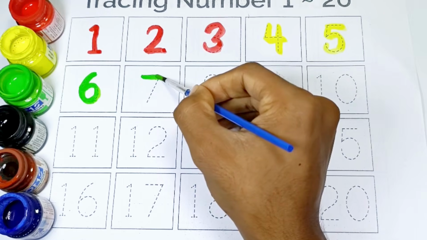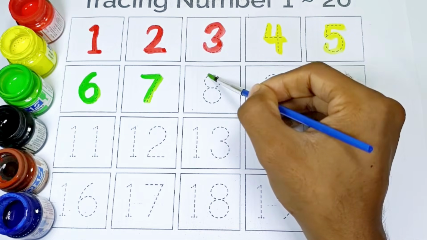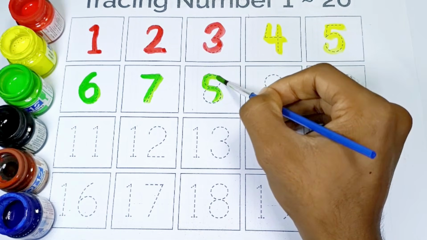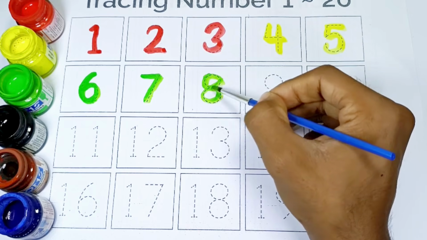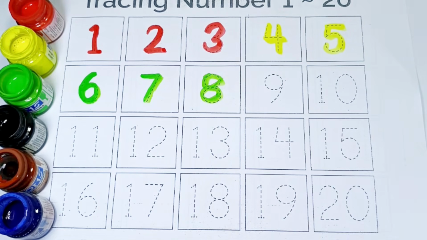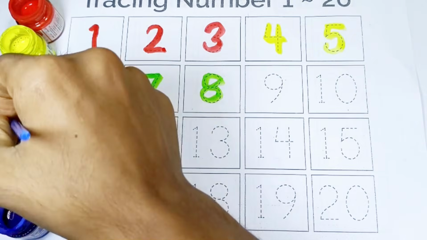6, 7, 8. Kids, now you draw 9 and use black color.